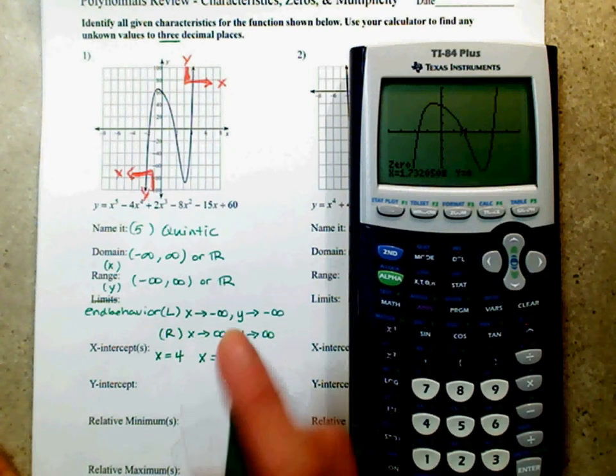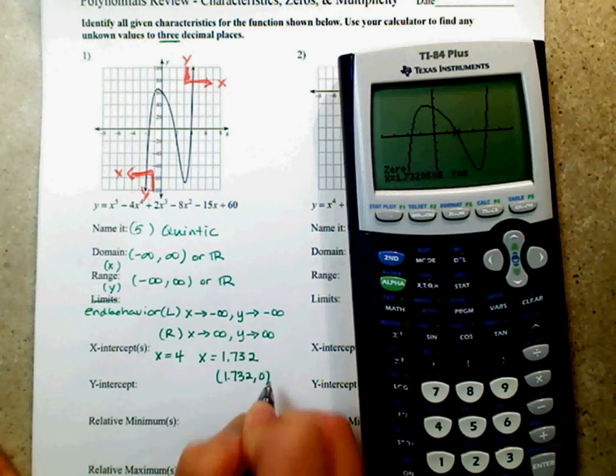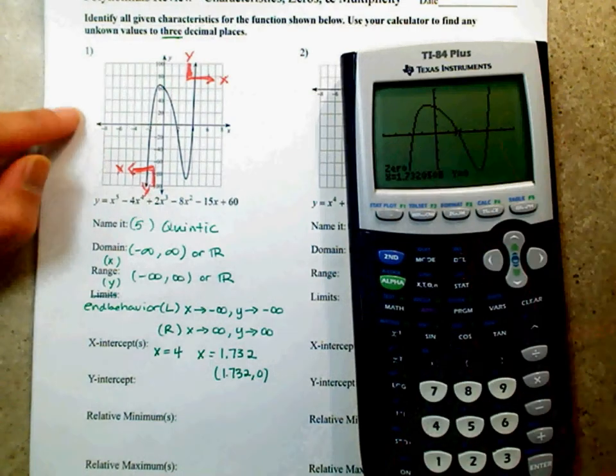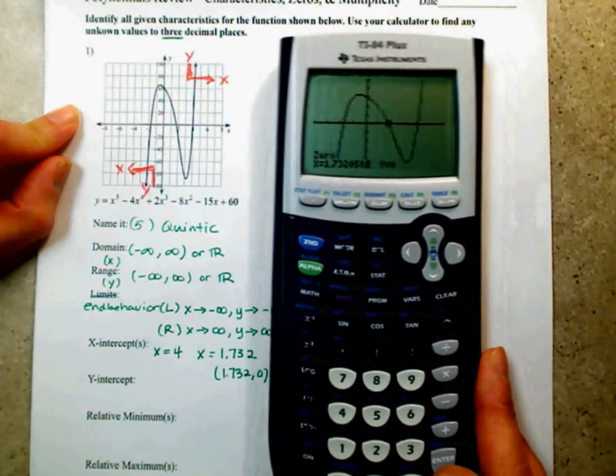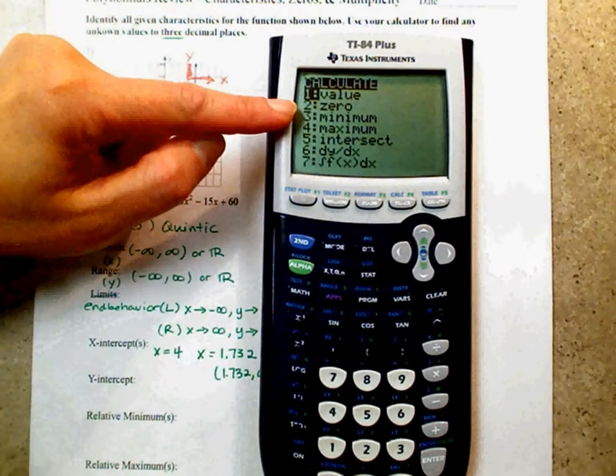For example, 1.732, comma 0. You can also write it like that. Let's go ahead and find our other one. So you're going to do the same thing, okay? Second, calculate, see the 0, hit 2.